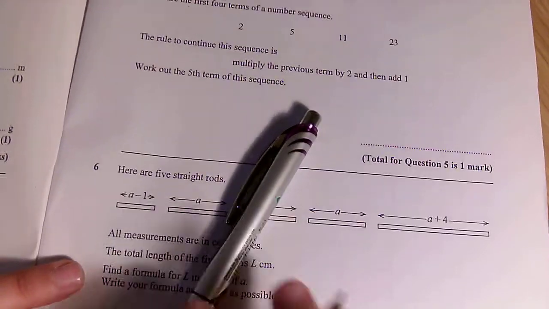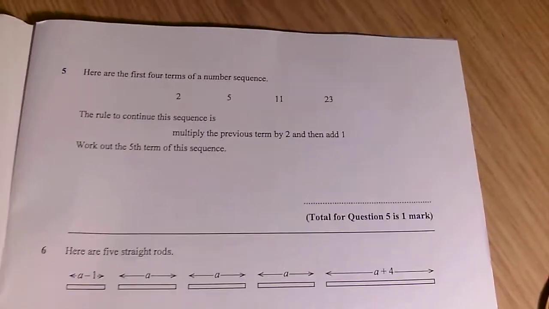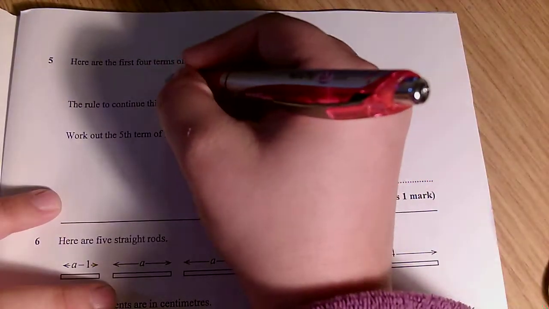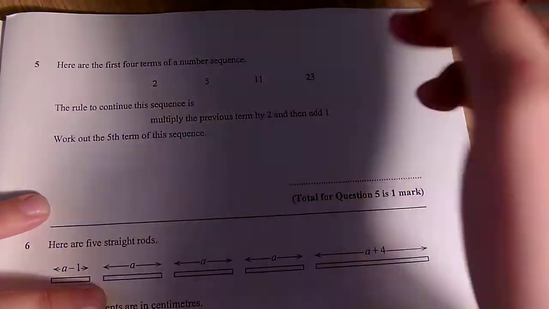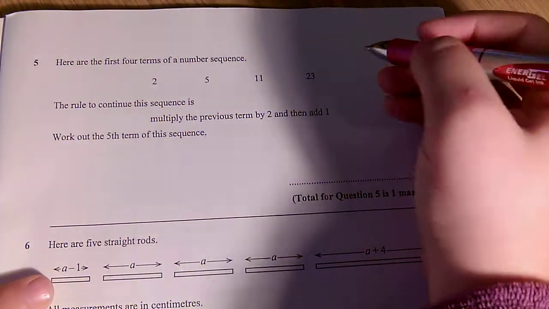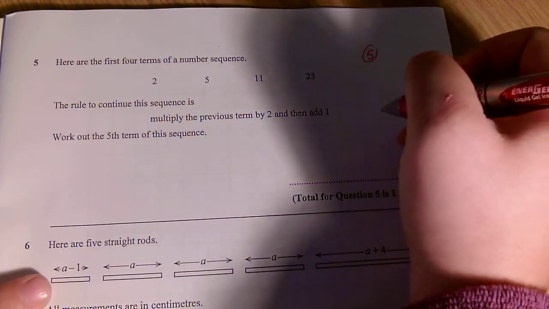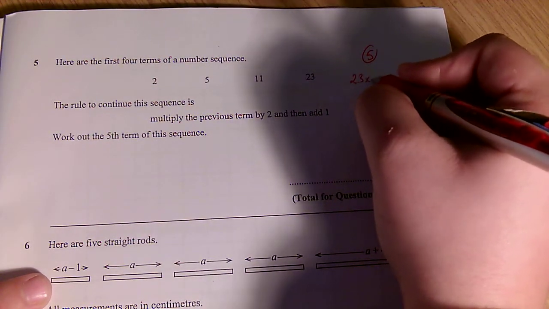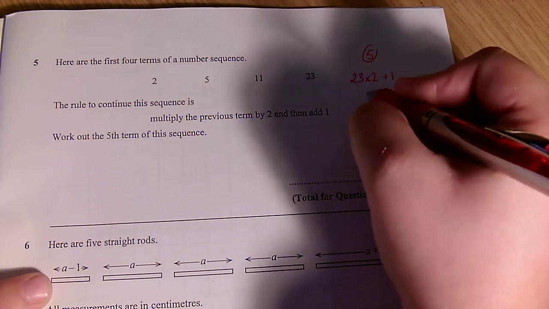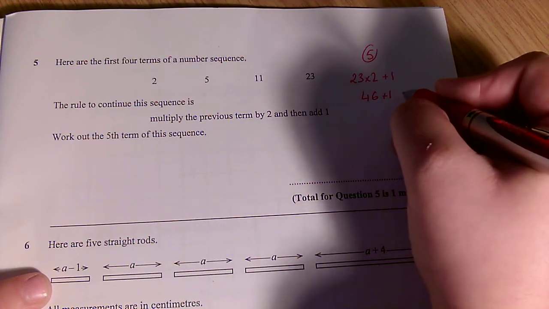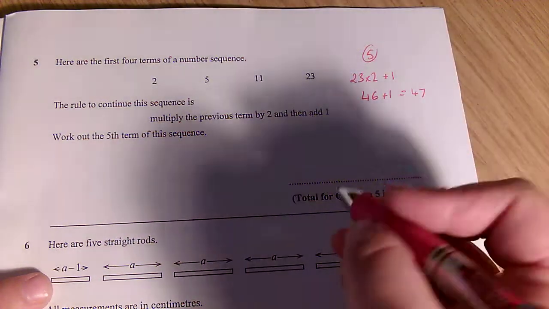Question 5. Here are the first 4 terms of a sequence. The rule to continue the sequence is multiply by 2, then add 1. Work out the 5th term. Well, there's the first one, there's the second, there's the third, there's the 4th. And it says multiply the previous term by 2, then add 1. So the 5th term is going to be here, and I multiply this one by 2. So I do 23 times by 2, and then add 1. 23 times by 2 is 46, then add 1 equals 47.